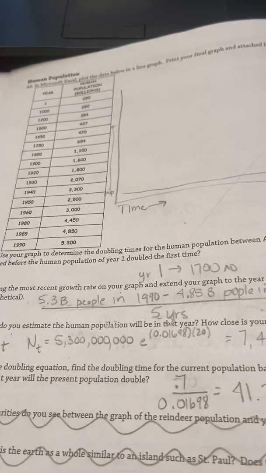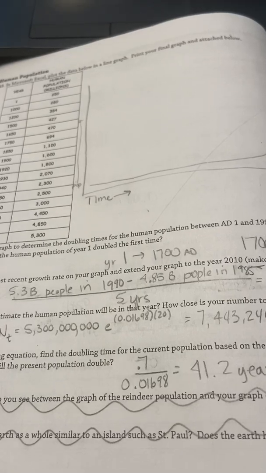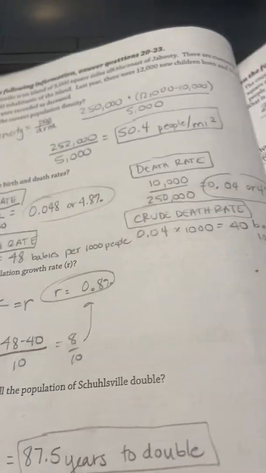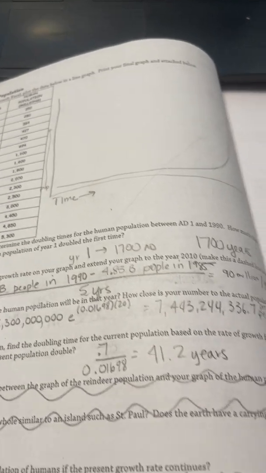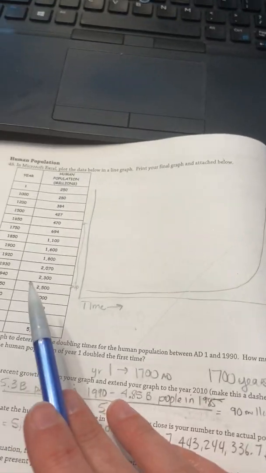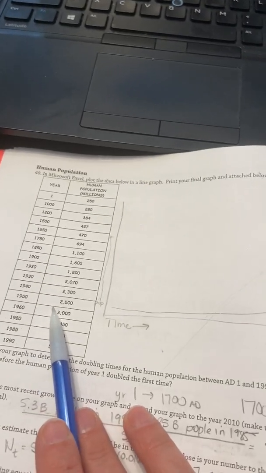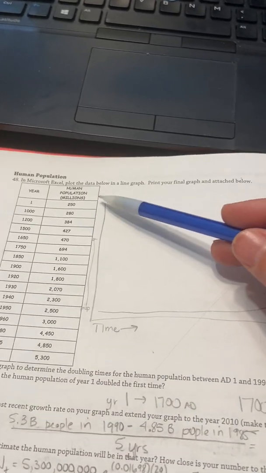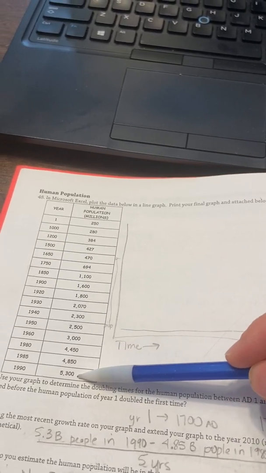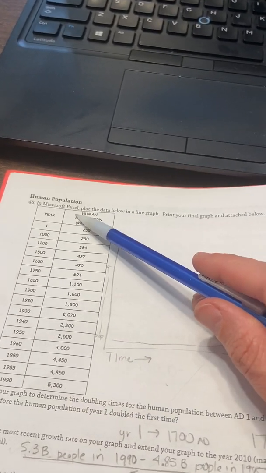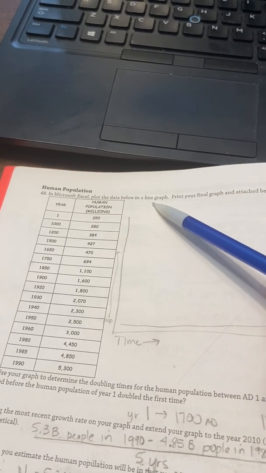Okay, this is the part I wanted to be sure to talk to you about, because this is the part that doesn't make sense. There were 3 more pages in between here, and I deleted them. So they're going to ask you some questions that don't make sense, and so I wanted to make sure that this was explained. So right here is the human population growth from year 1 BC or AD till 1990. And it says in Microsoft Excel, plot the data below in a line graph.